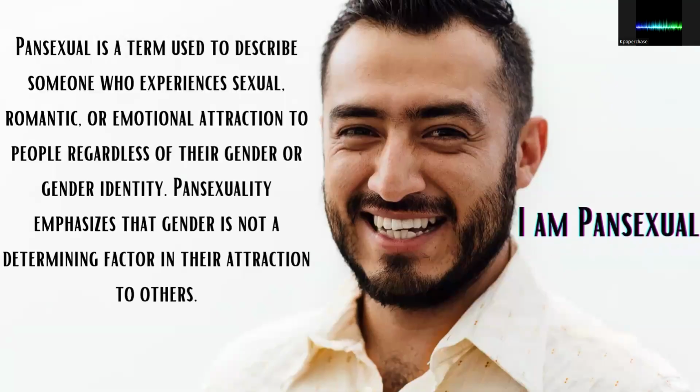Pansexual is a term used to describe someone who experiences sexual, romantic, or emotional attraction to people regardless of their gender or gender identity. So this just emphasizes that gender is not a determining factor to their attraction to others.